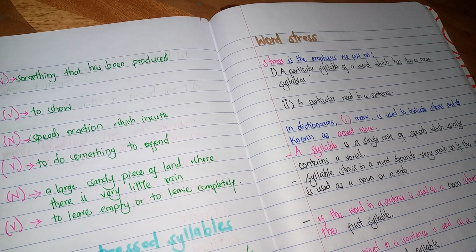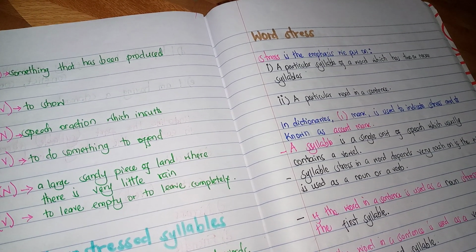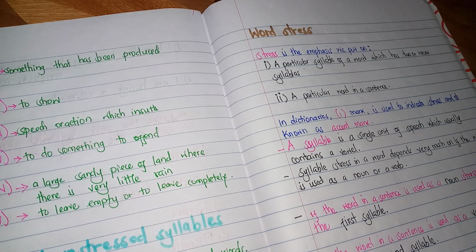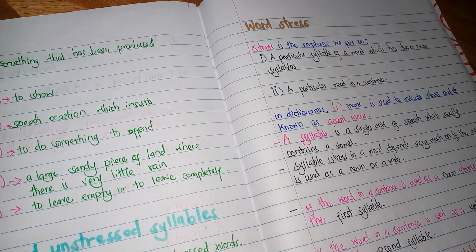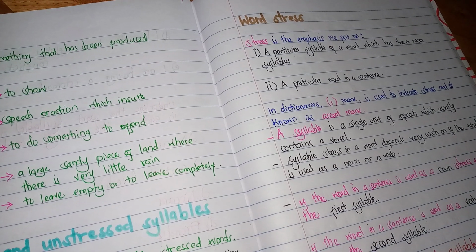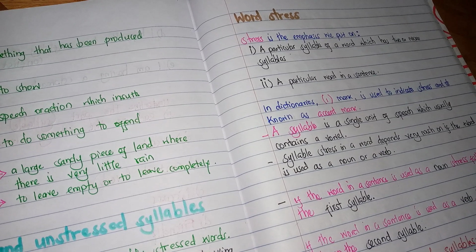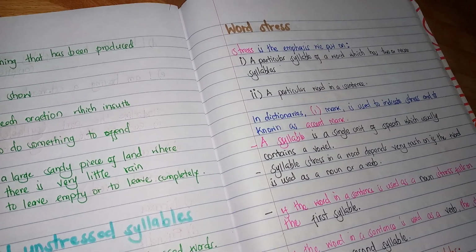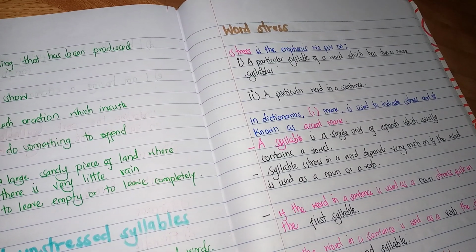Hi there, my name is Janet, and in this lesson we are going to learn how to communicate effectively by stressing the correct syllable in a word or the correct word in a sentence to bring out the intended meaning. We are going to learn about word stress.